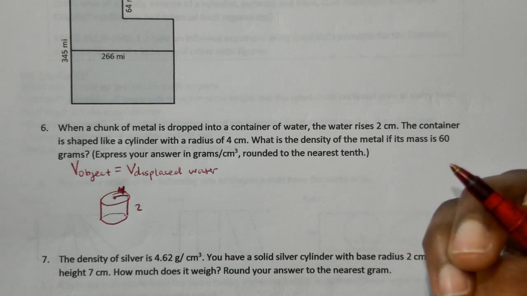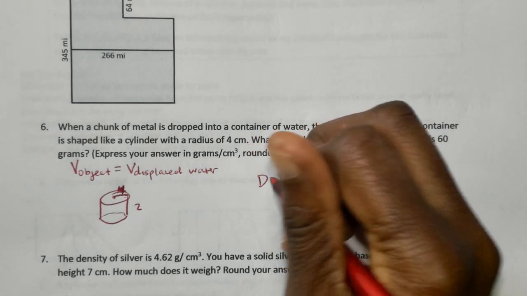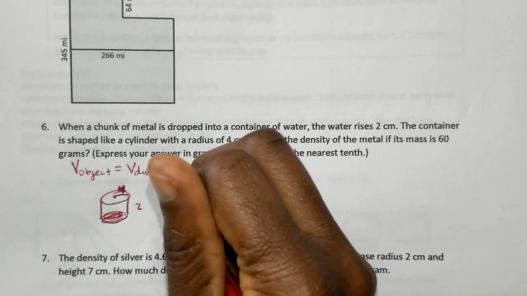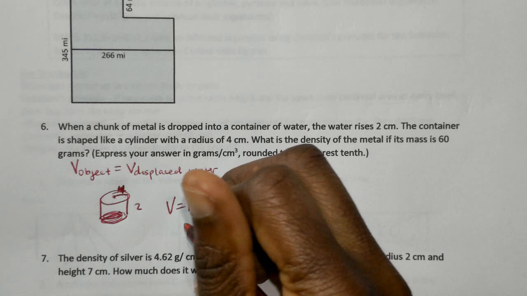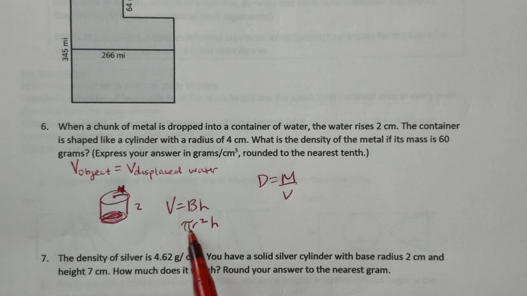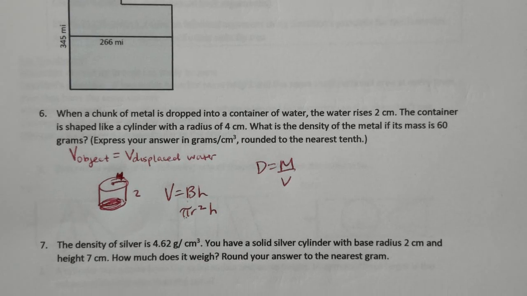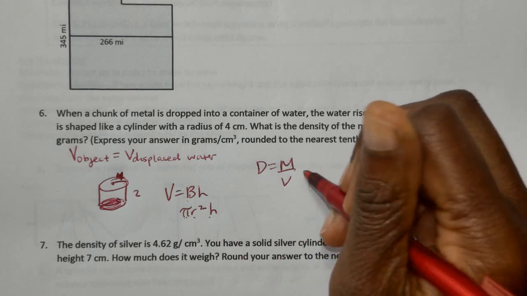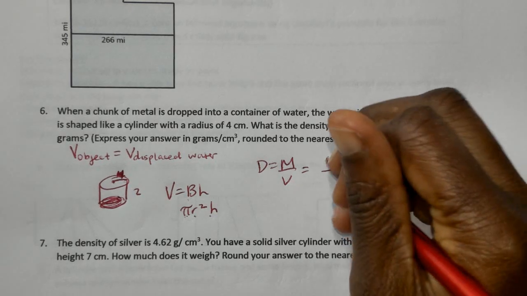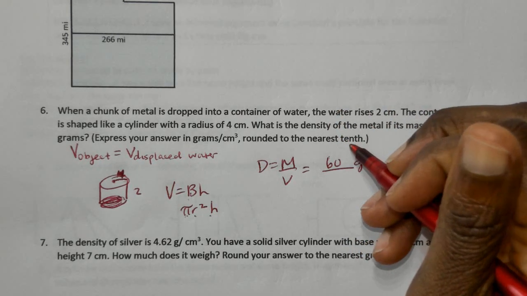And then once you have that volume, you can do the density, mass over volume. Okay, so remember the volume of any object is the area of the base shape. So the volume of this would be capital BH, and the base shape is a circle, so we plug in the area of a circle formula, which is pi r squared. So pi r squared is the B, the area of the base. Capital B is different than lowercase b. And then you would plug in your radius of 4 and your height of 2 and get the volume. Then once you get the volume, you can plug it in with the mass and find your answer to the nearest tenth.